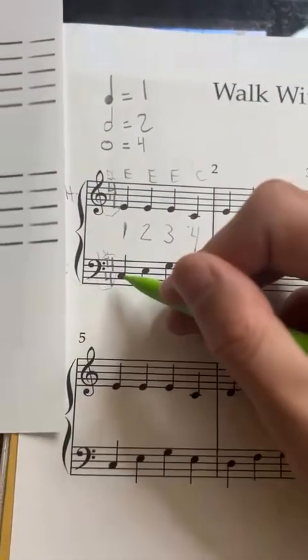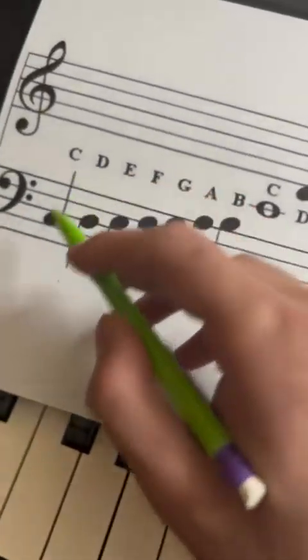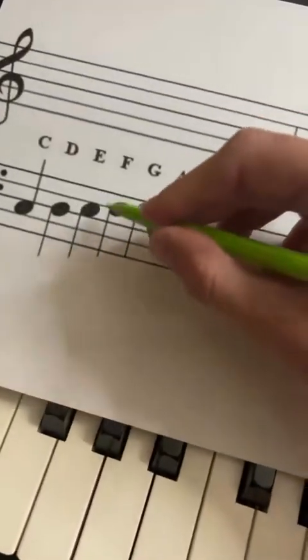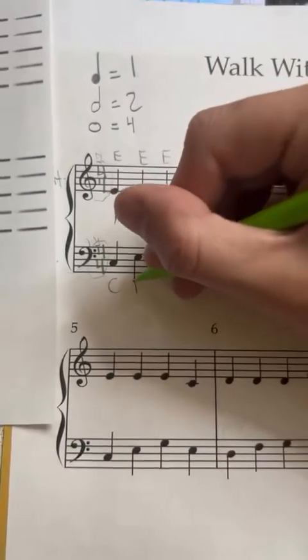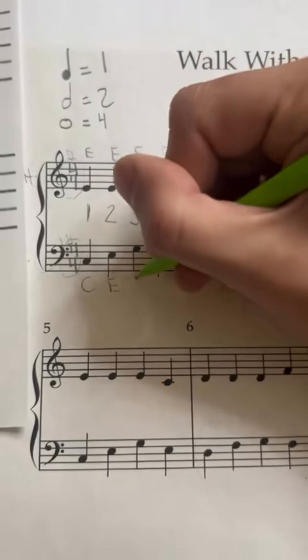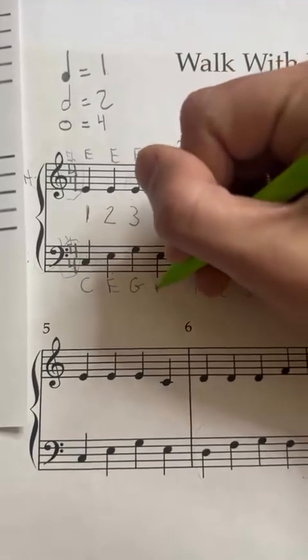In our left hand, we can do the same. We're on the second space, so that is C. This one is on the 3rd space, which is E. And then you can just count up the rest. So if that's E, then the line would be F, that would be G. And then it goes back to that same note E there.